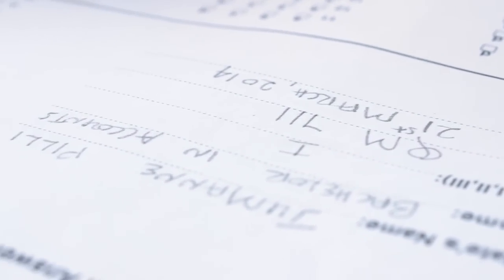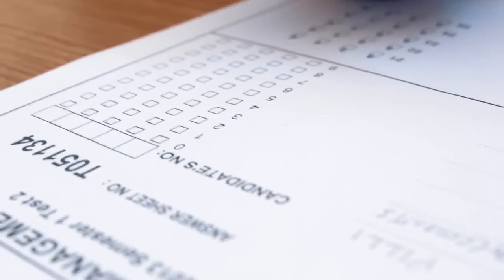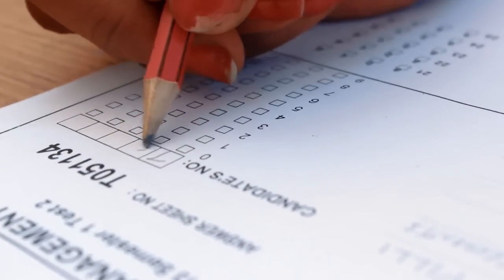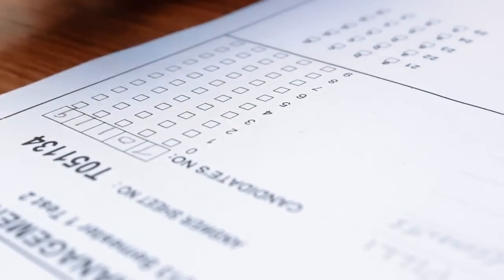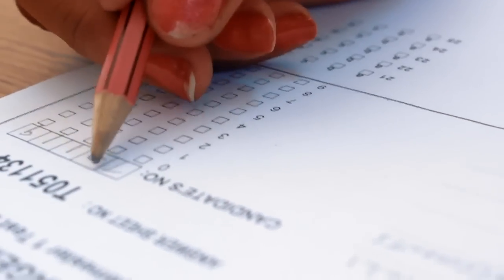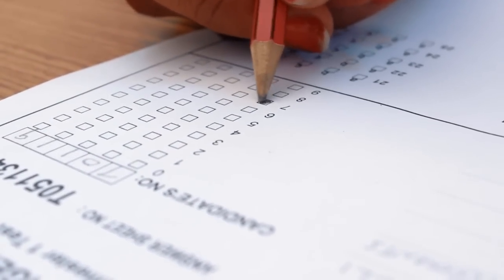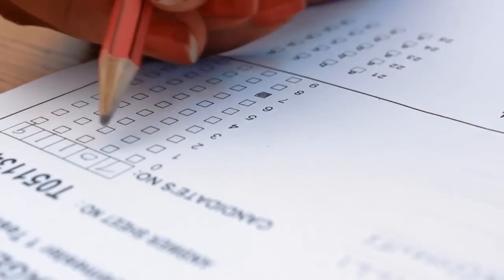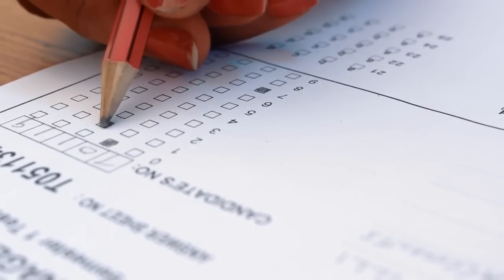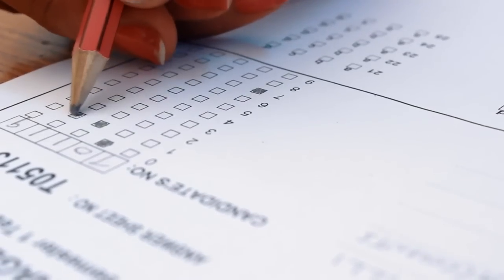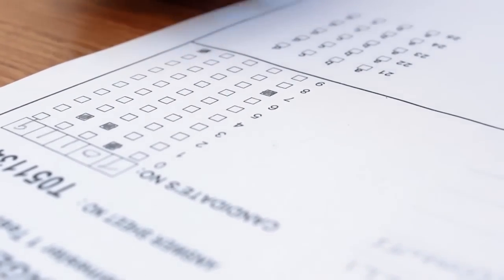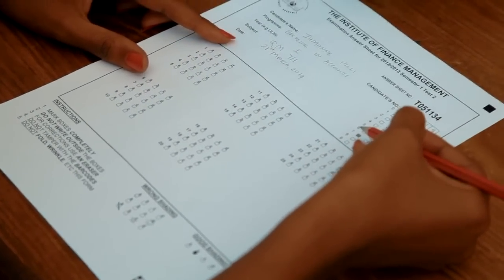2014. Only the numeric parts of the candidate's registration number is shown both in written numbers and shaded. The candidate's number, for example, 70119. This is the written number. The shaded part is on the box below each digit. For example, 7, you shade this part here. 0, you shade this part here. 1, you shade this part here. 1 again, you shade this part here. 9, you shade this part here. So each number you shade to the corresponding box below it.